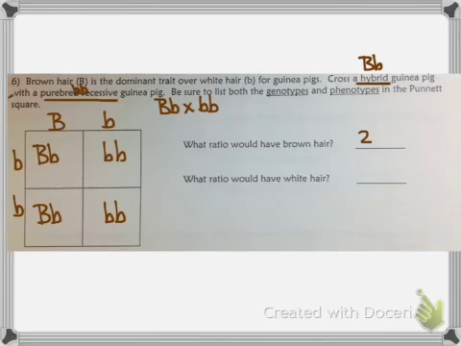And excuse me, if we were to fill in the phenotypes, because we did fill in the genotypes, this would be brown, this would be white, these would be brown, and this would be white.